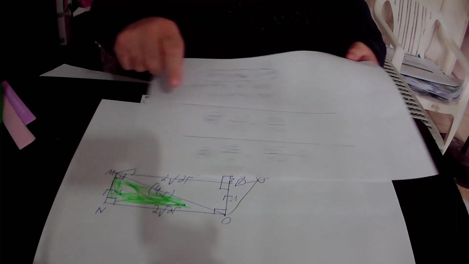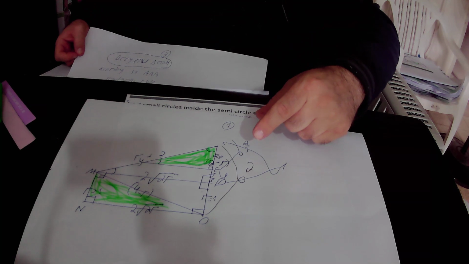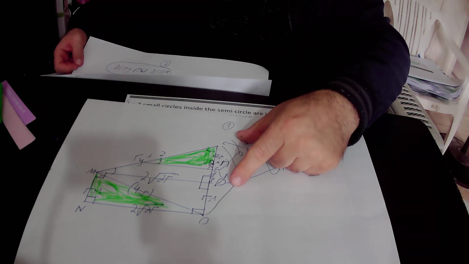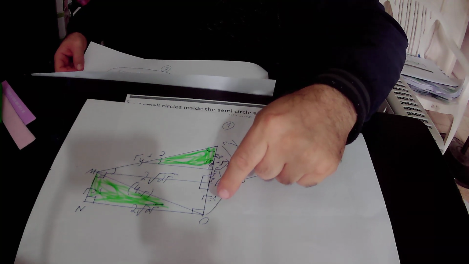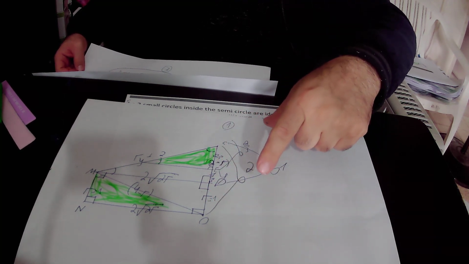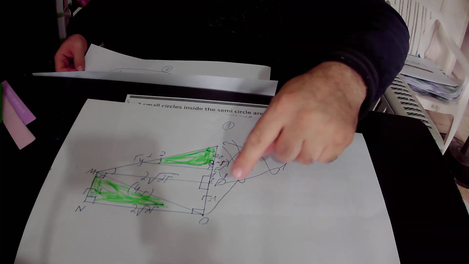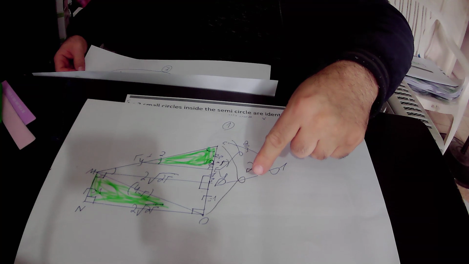And CD? The value of CD is CO minus DO. CO is 2 units and DO is R. So CD equals 2 minus R.